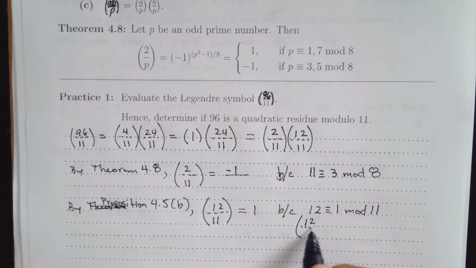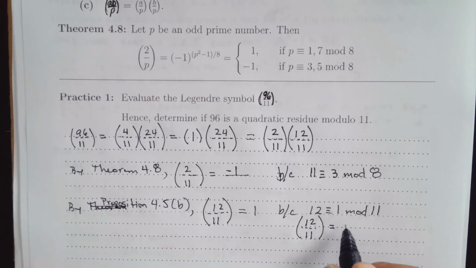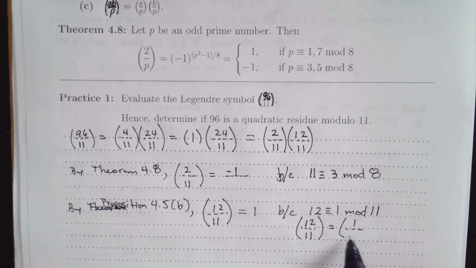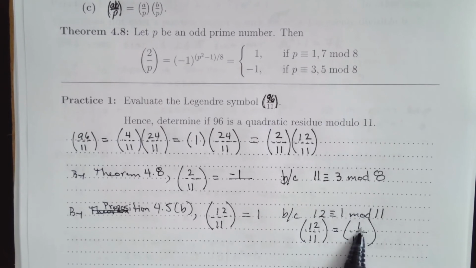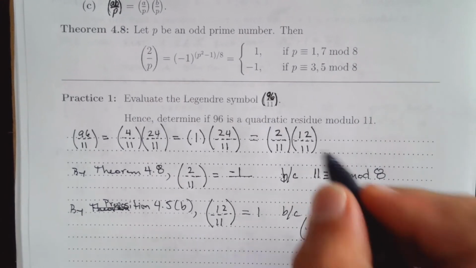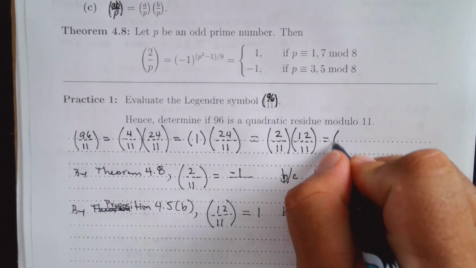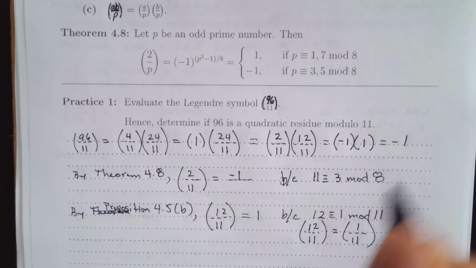That means that the Legendre symbol of 12 modulo 11 will be equal to the Legendre symbol of 1 modulo 11, and 1 is always a quadratic residue modulo P. Okay, so what does that tell us? That this is going to be -1 times 1, which is equal to -1.